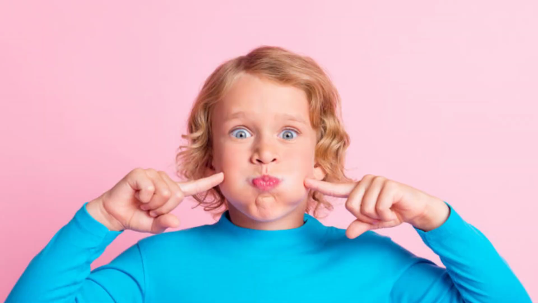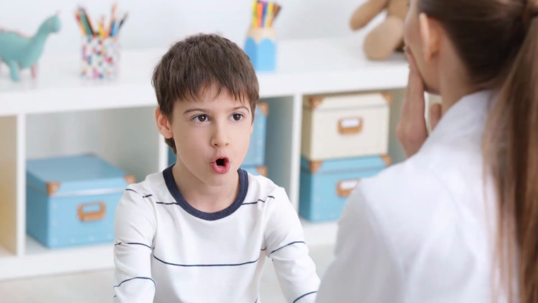Voice and air pressure, checking the child's voice quality and air pressure by seeing how long he can hold out an ah sound. Speech and motor skills, checking the child's ability to perform rapid speech movements. Can they produce sound combinations with normal speed and rhythm? Is it effortful?